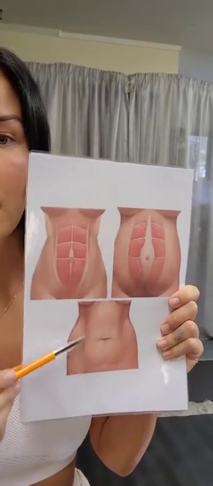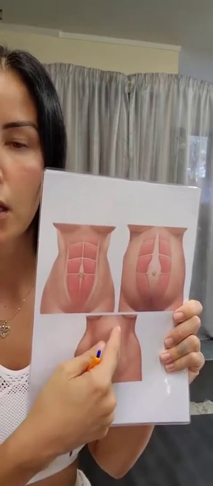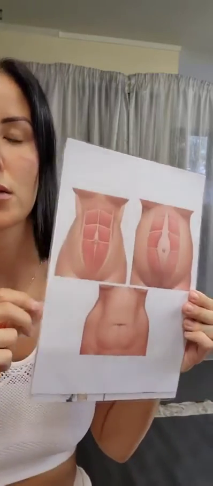So you've got that separation of that connective tissue through the middle, which is a diastasis, or a separation of the abdominals, and then often the tummy might look like this at rest. So it's not entirely flat. You can see some changes of the tissues there, and it just looks a little bit distorted.